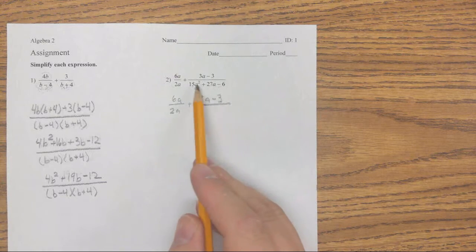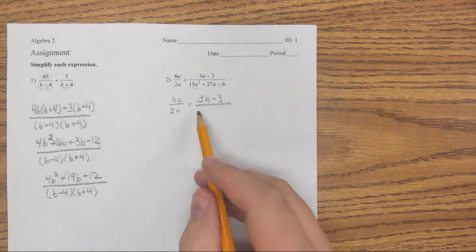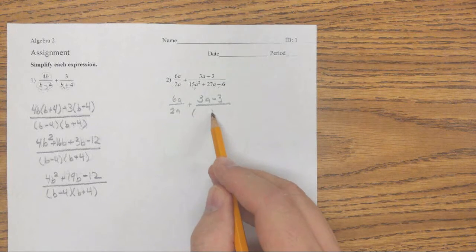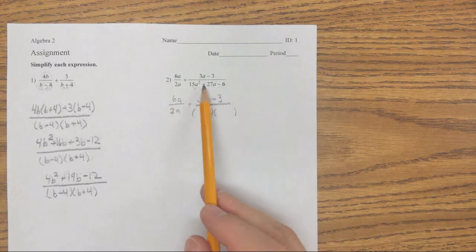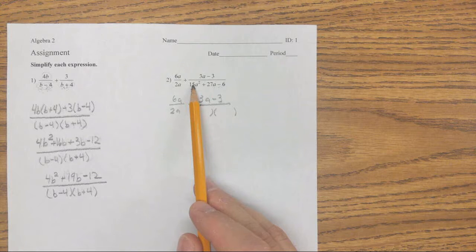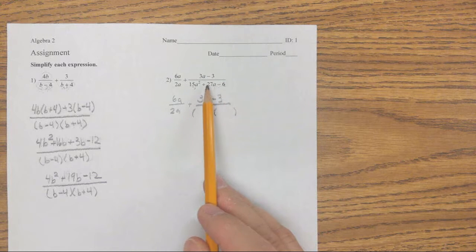So what does this factor into? Well, I know I have to multiply two things together to get this, and multiply two things together to get that, then add those things together to get the middle term.